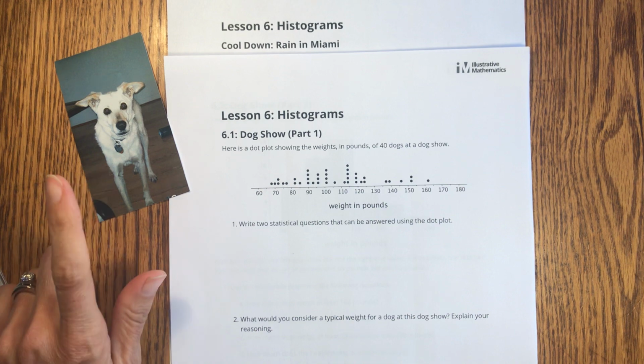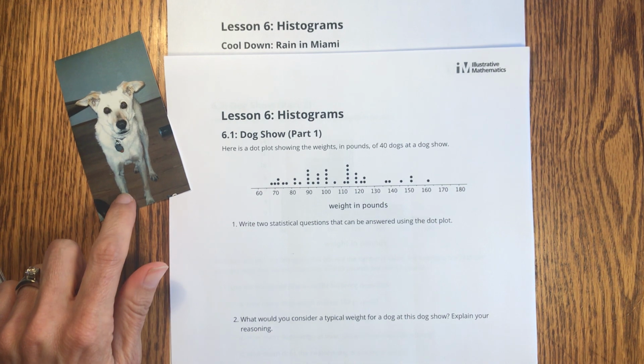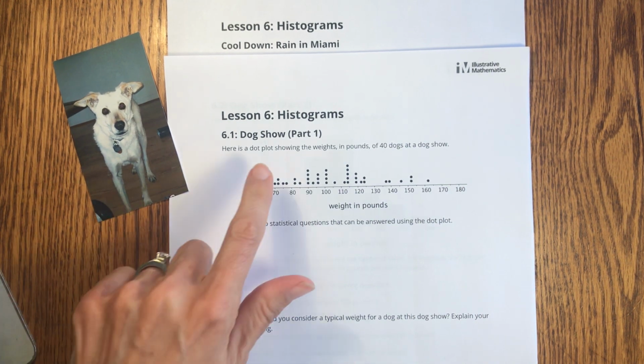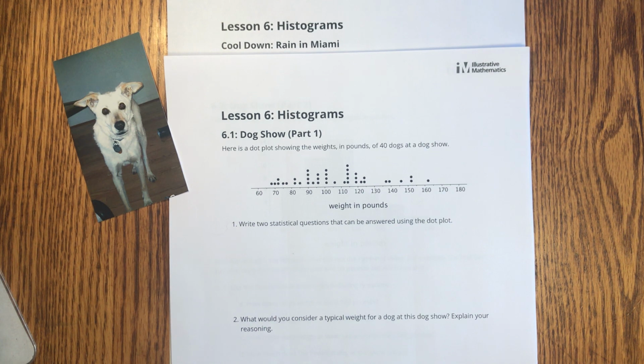And I got a picture of my dog Glynis to join us today because the first part of the video is about a dog show, and I always like to have something different for you guys to look at during the video.